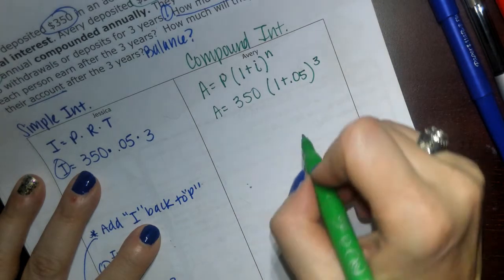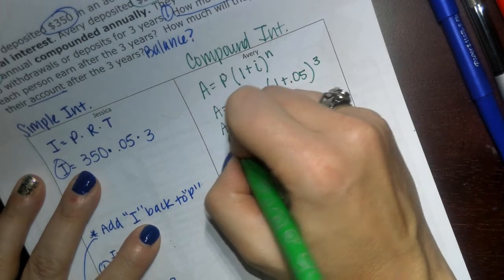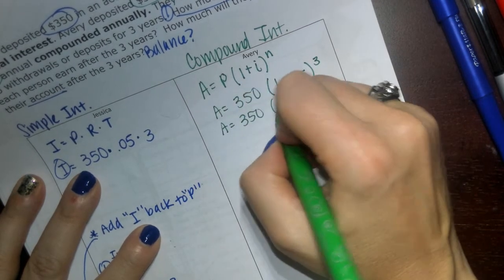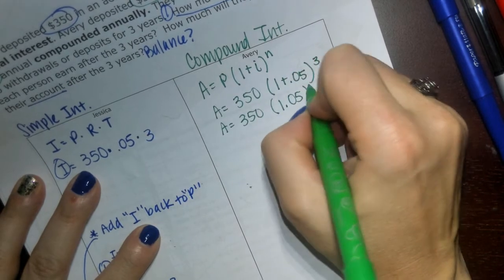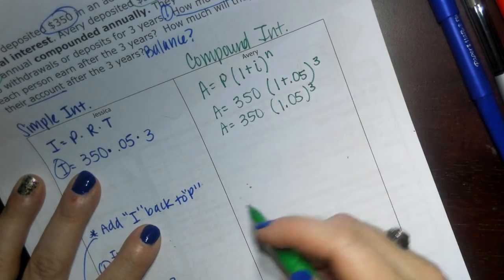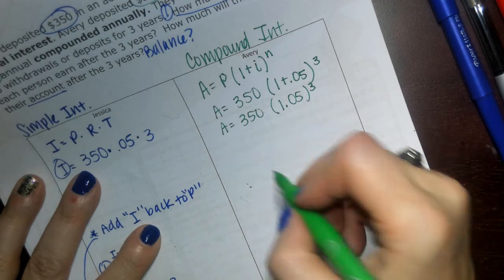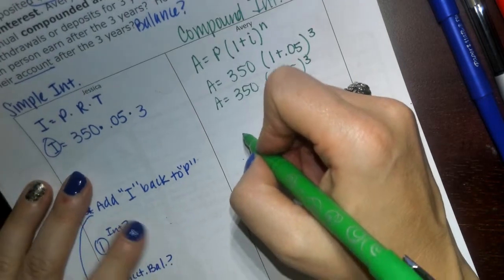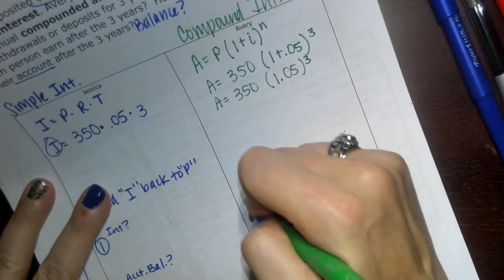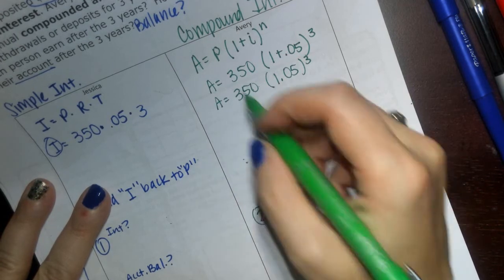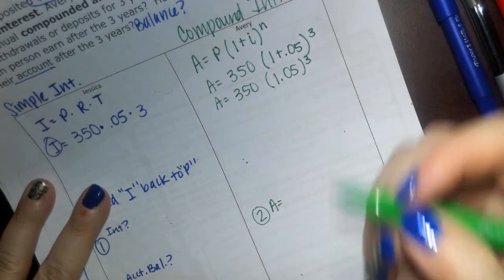So you're going to need to figure out what 1.05 to the third is, and then multiply that times 350, and that's going to give you the final amount. Okay? That's going to give you the final amount, which is number 2. That's the second part. That's your A.